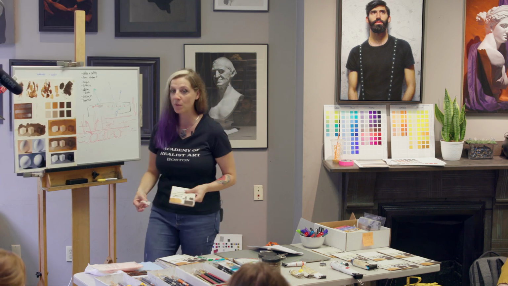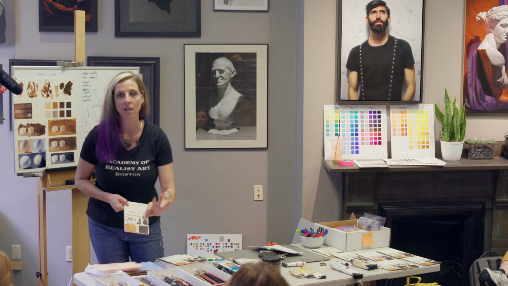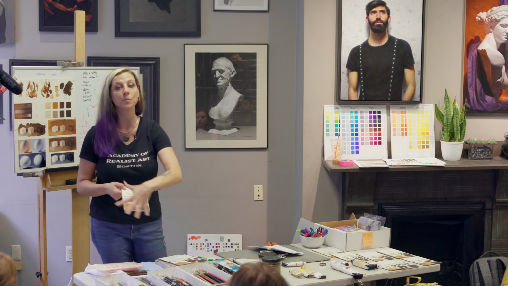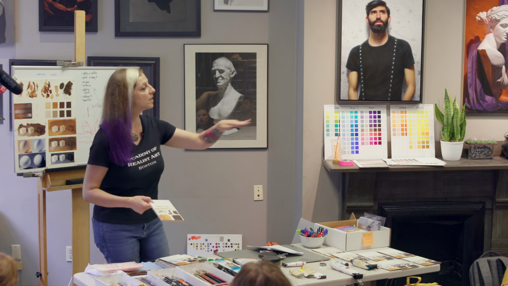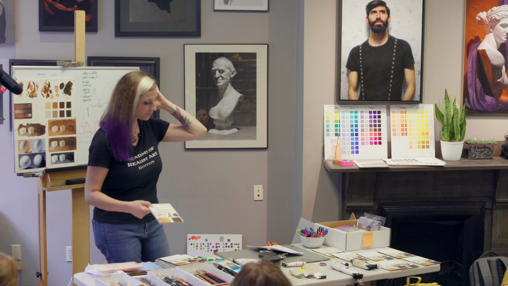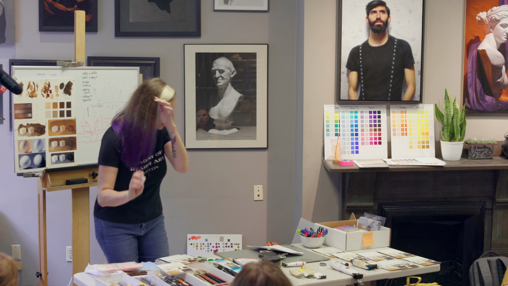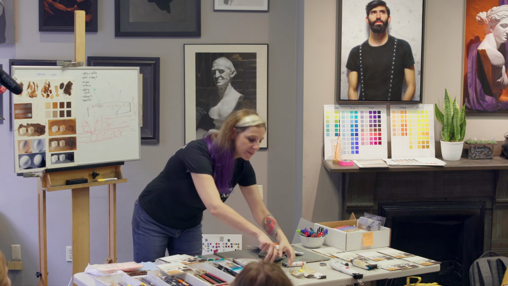Okay, so that's what we're doing, and this is also what varnish does. Varnish is going to resaturate all the appearances of your color. So it's not like your paint actually changed. It's that the appearance of it changed based on what you're seeing. It's a light refraction. So I'm going to show you what that looks like when I oil it in.